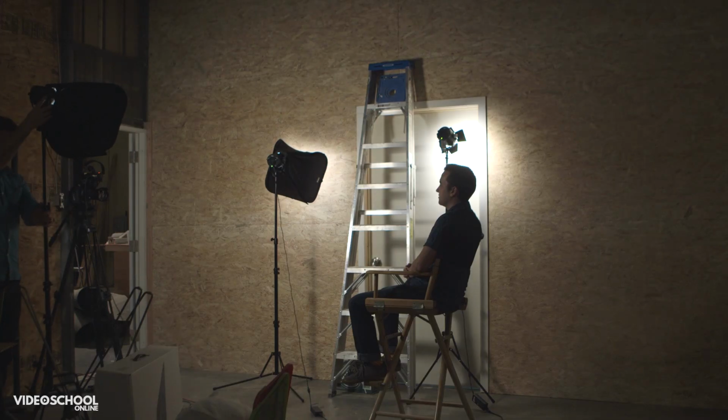So here we have a warmer, natural kind of movie lighting we've got going on with Phil. It's a little bit different than the interview lighting, although not totally dramatically different. What I did was I moved the key light around over to here, so now you have this nice key light coming from the side. I dimmed it down a little bit because the lights that we have are dimmable.